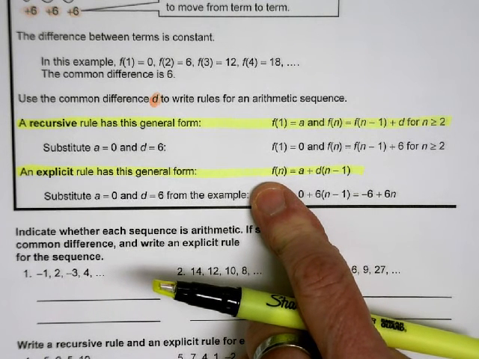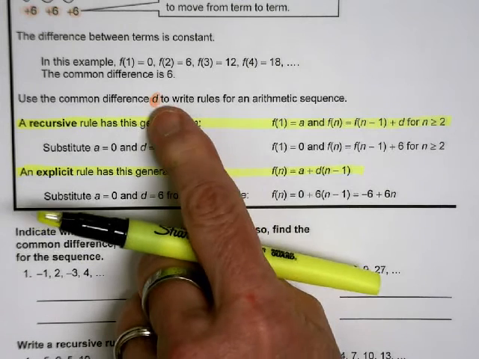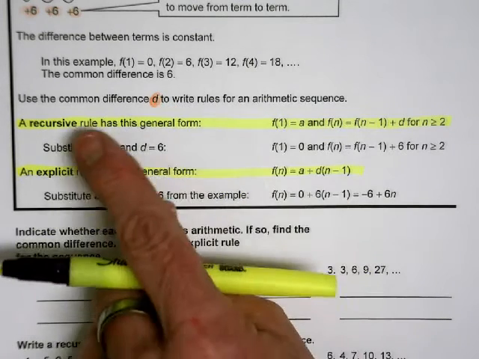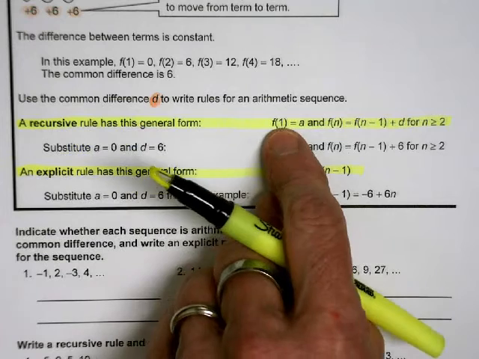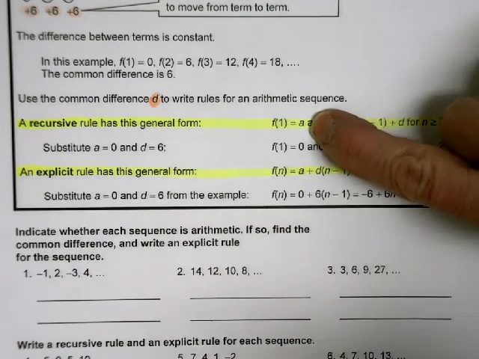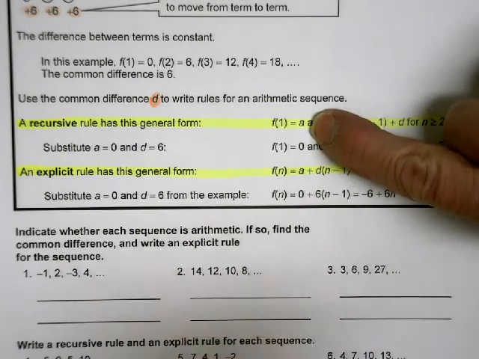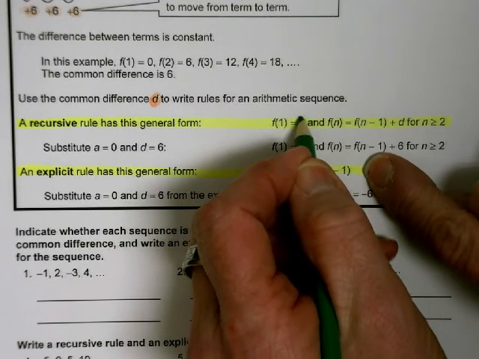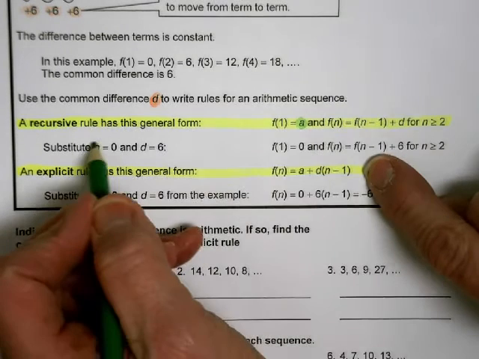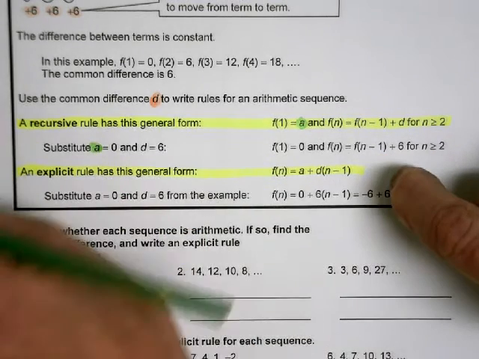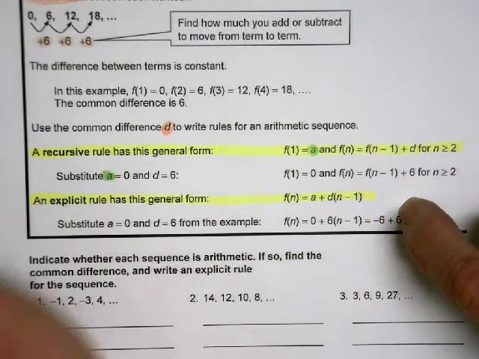All right. So it says use common difference D to write rules for an arithmetic sequence. A recursive rule has this general form, and so this variable here stands for the first, and this is green, okay? A is green. A is the first term value.